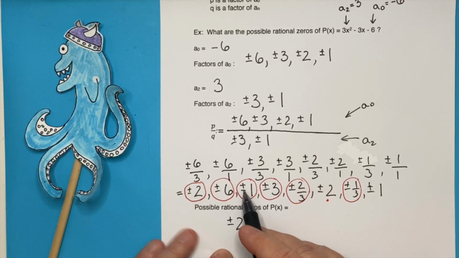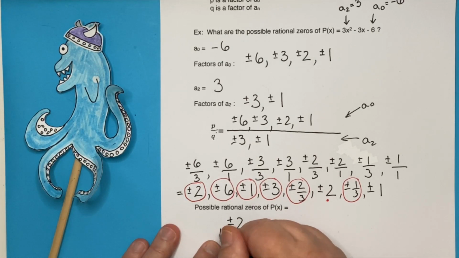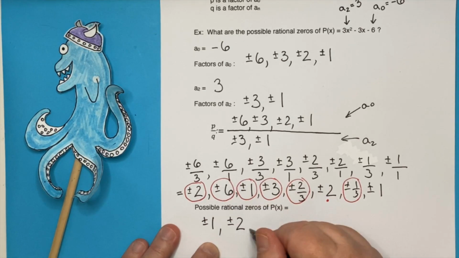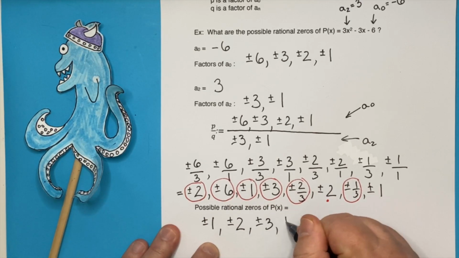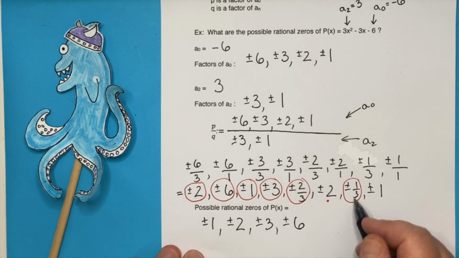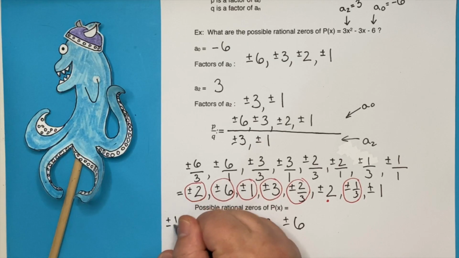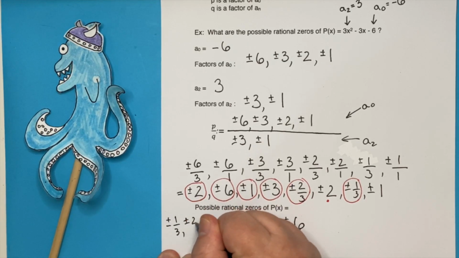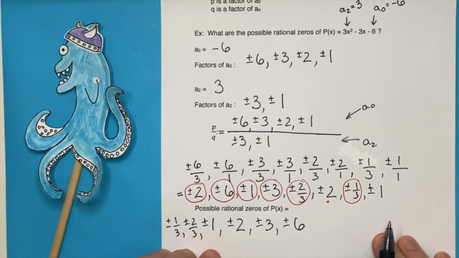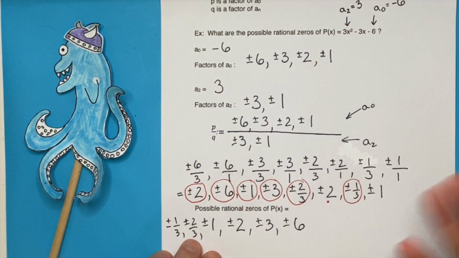Let's see. If I do this, can I do this in order? This will be hard to do. I can try it. So there's 1, there's 2, there's 3, there's 6. And oh my goodness, I should have written it further out. I could do 1/3 and 2/3.